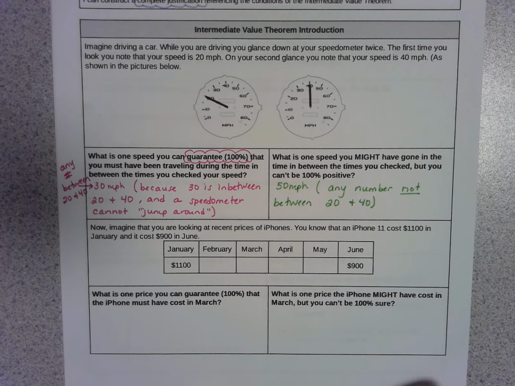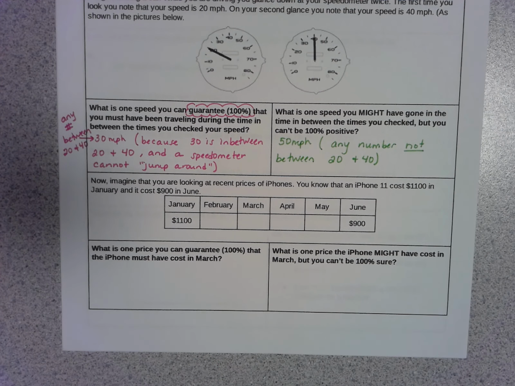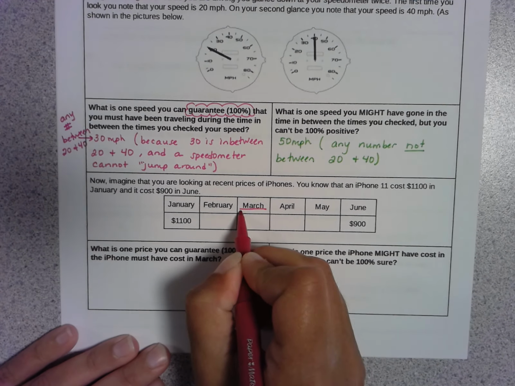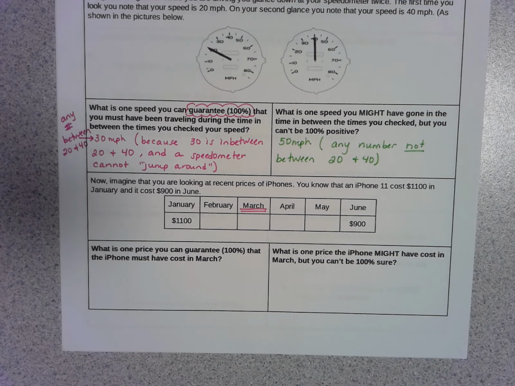Now, by contrast, I want you to imagine that you're looking at recent prices of iPhones. You know that an iPhone 11 cost $1,100 in January and that the price is now $900 in June. What is one price that you can 100% guarantee that the iPhone must have cost in March? So we're looking specifically at what's happening in March, which is in between these two values that I know.